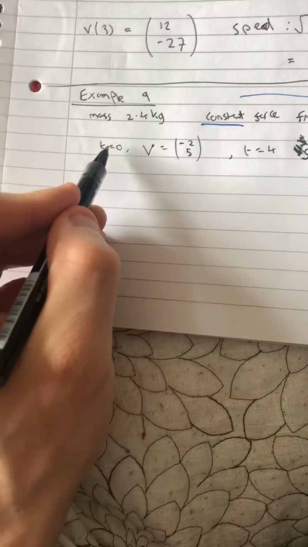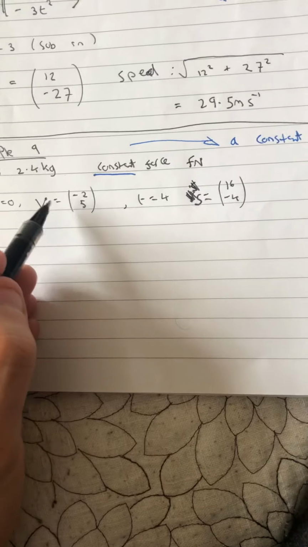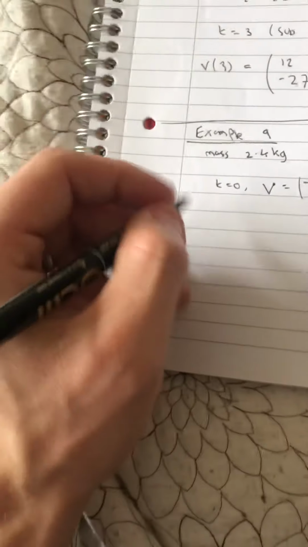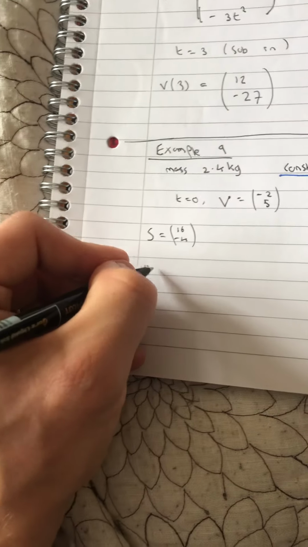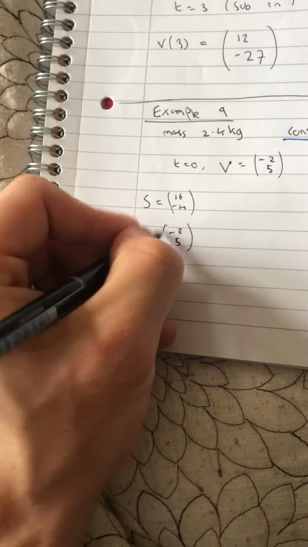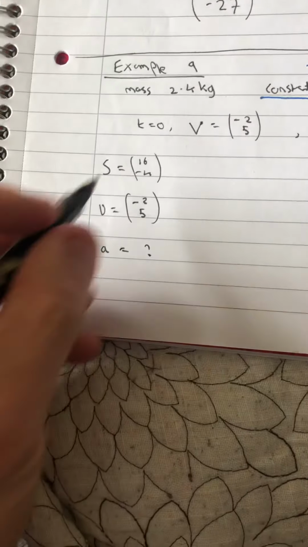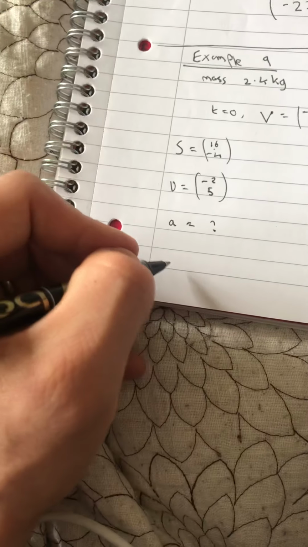So it says here at time 0, this is the velocity, at time 4 is that. So effectively, this is the u. I have the s here at time is 4. So my s is 16 and -4. My u is the velocity at the start, so -2.5. My v, it looks like we don't know. The a is what we're looking for. And the time, well, we're using this at 4 seconds. It's the displacement after 4. So time is going to be 4 at that point.